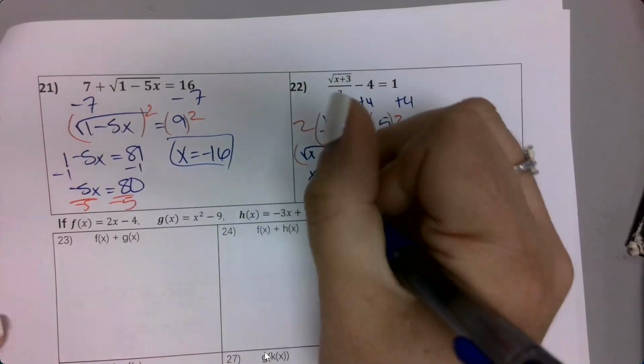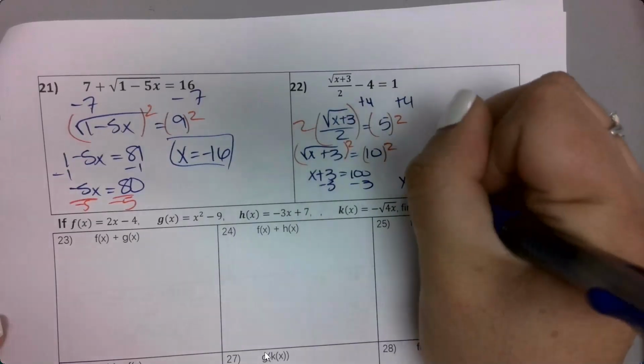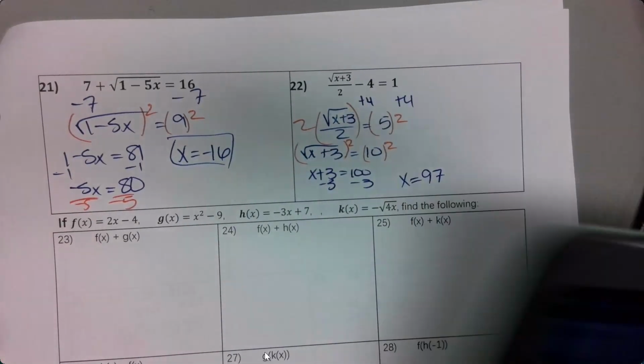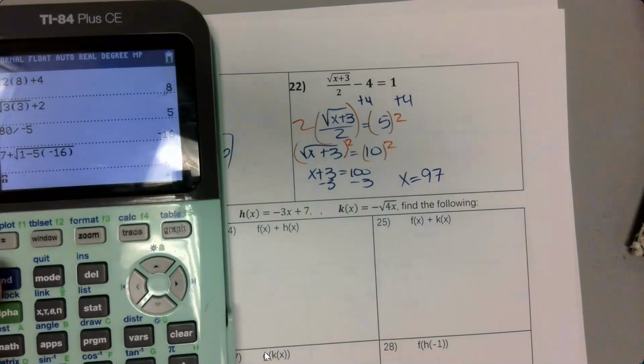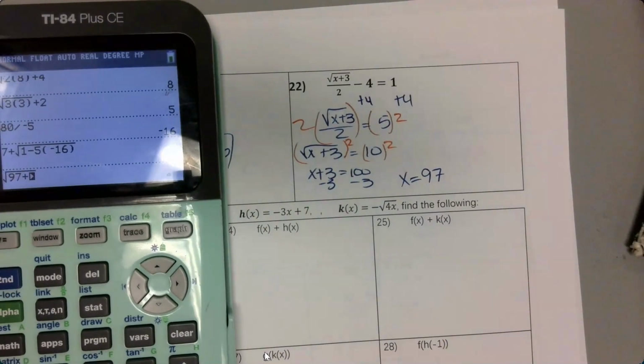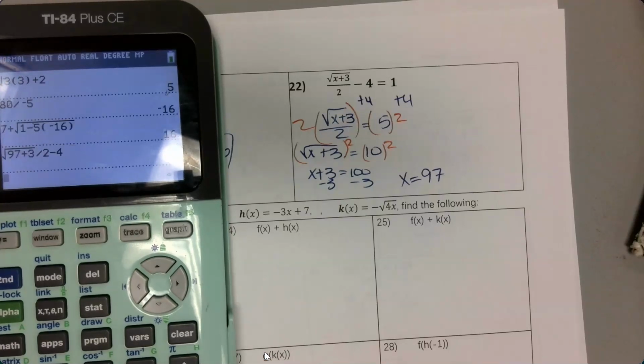And I want to isolate my variable, so I subtract 3. I get x equals 97. So I want to check this. I'm going to go second, 97 plus 3, divided by 2 on the outside of the radical, and then minus 4 equals 1. I've done it right.